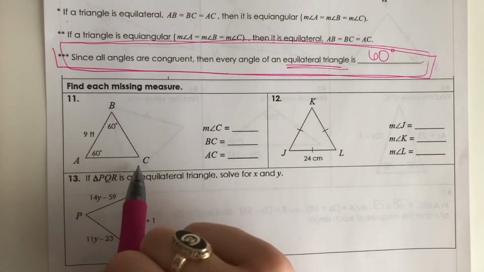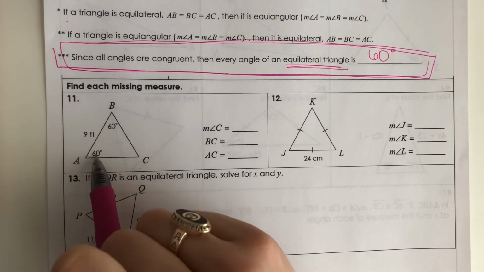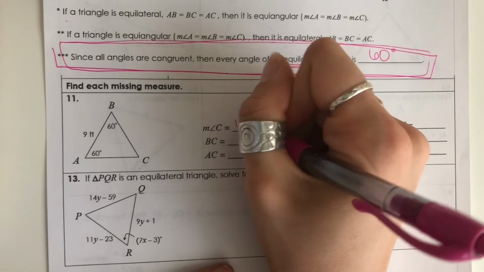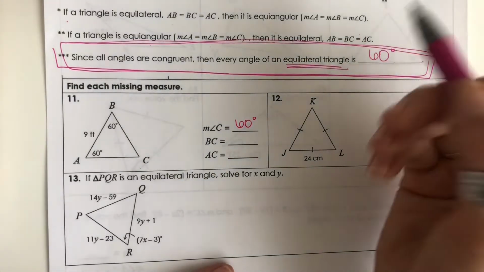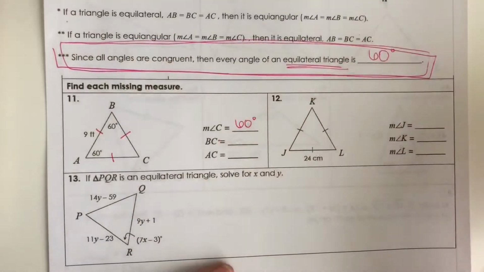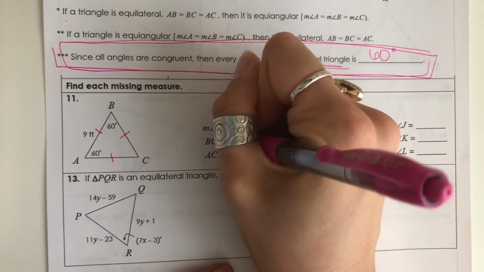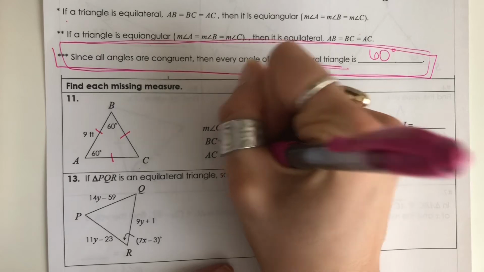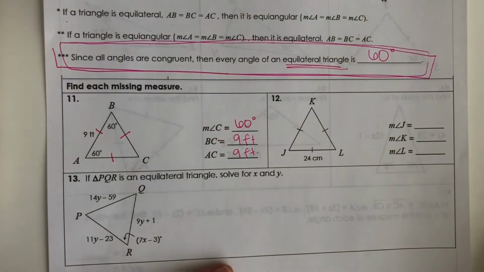So, measure of angle C. We have 2 that are 60, so that means C is 60. The length of BC. If my triangle is equilateral, that means every side is the same length. So every side is going to be 9 feet.